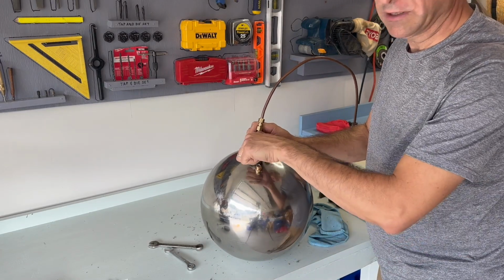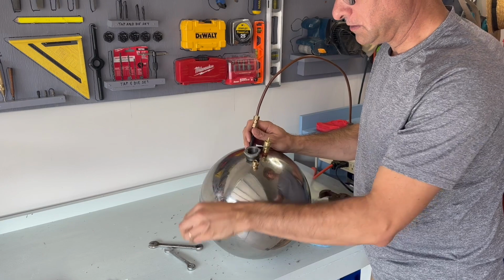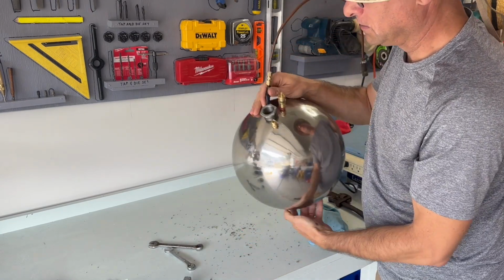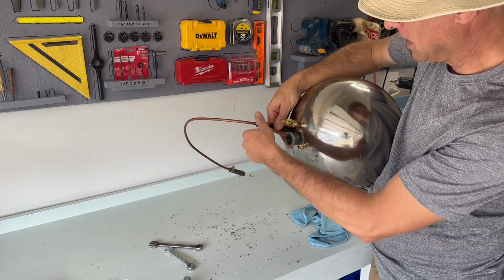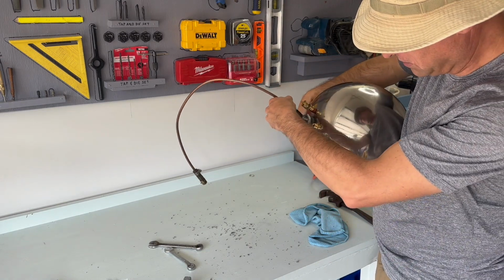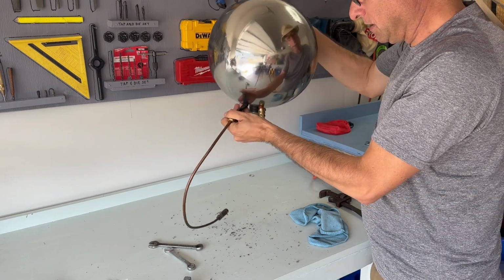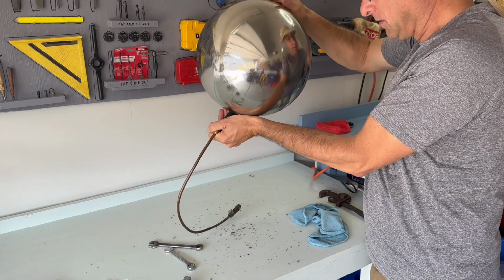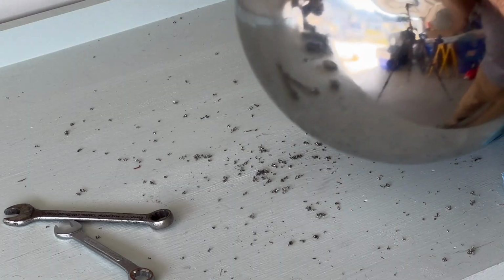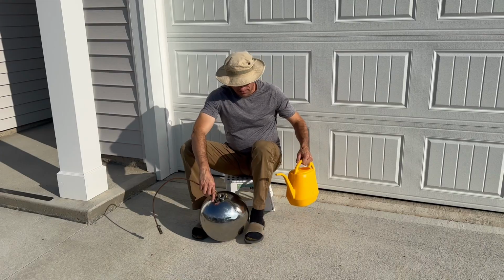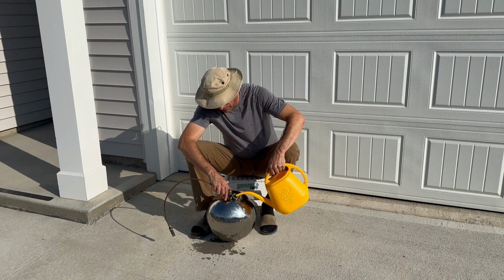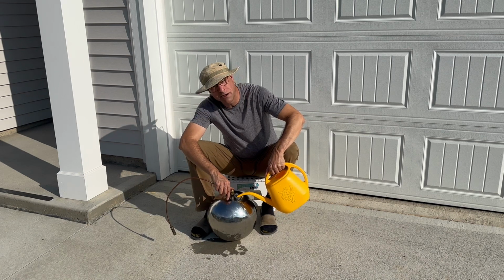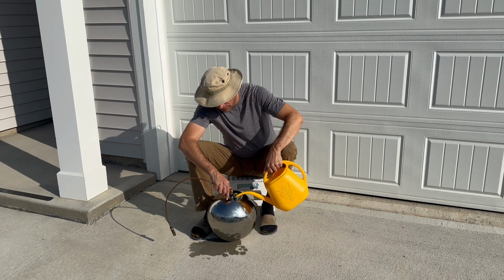Now the first thing I want to do is get all the metal shavings from drilling through this out of the sphere, and I already shook it quite a bit, so there should be nothing left in there, as you can see. And now I'll just fill this up and swish it around, make sure there are no more shavings inside it.